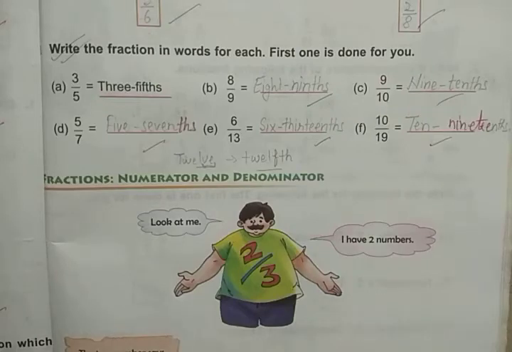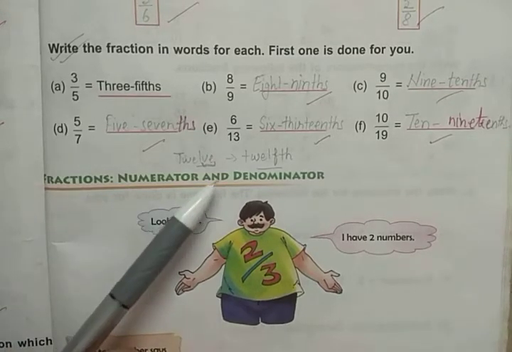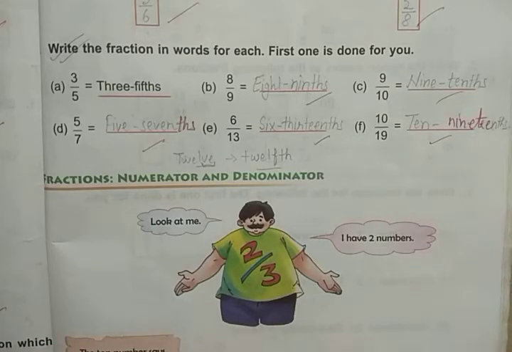Hello students, we are doing Unit 11, that is fractions, and till now we have learned how to write the fractions in words, and we have also done worksheet number 1. And now today we will learn a new topic, that is fractions, numerator and denominator.